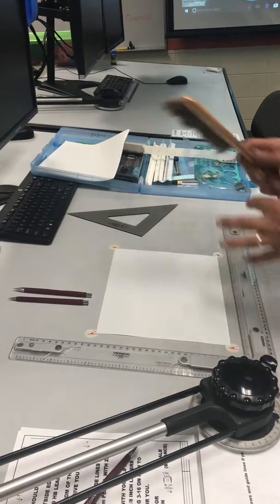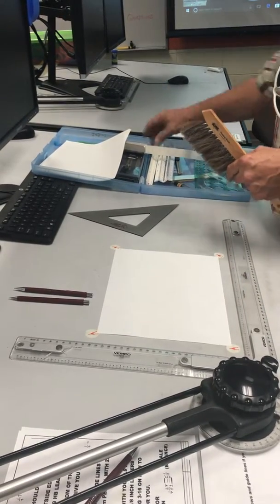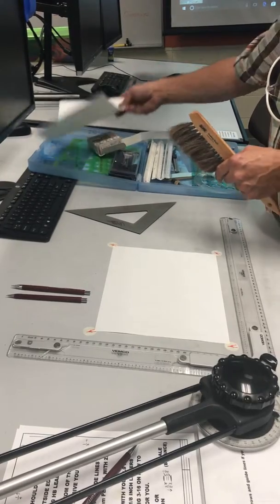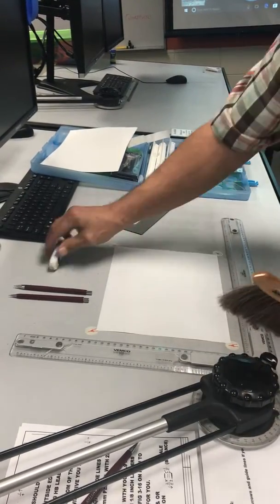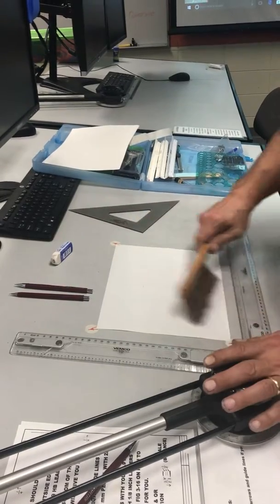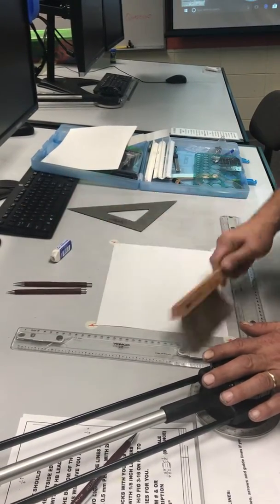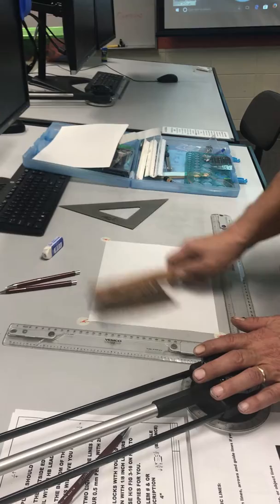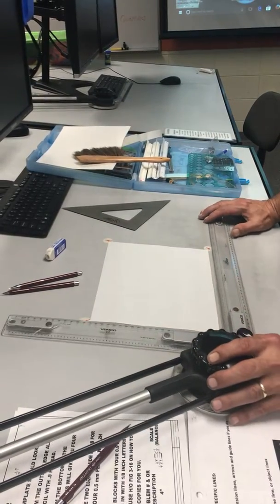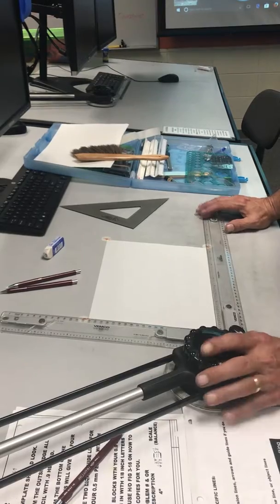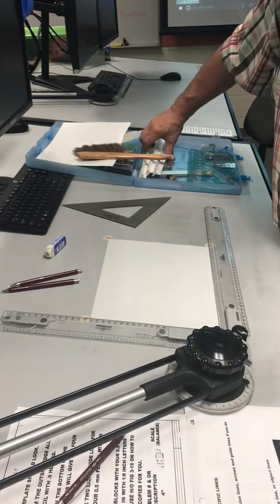Make sure that when you erase, guys, you're going to have an eraser. So what we want to do is keep all of our oils off of our paper. So we're going to use this brush that comes in your kit, and make sure you keep this clean. All right, that way you don't smudge your paper. All right, so you got 3 scales right here.